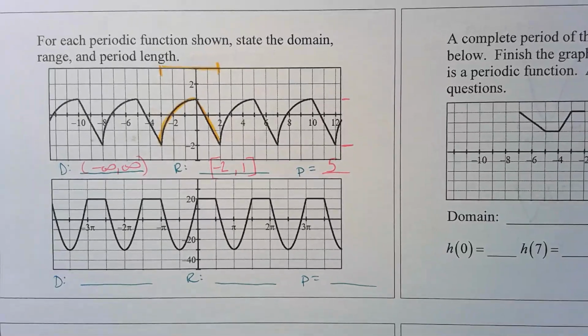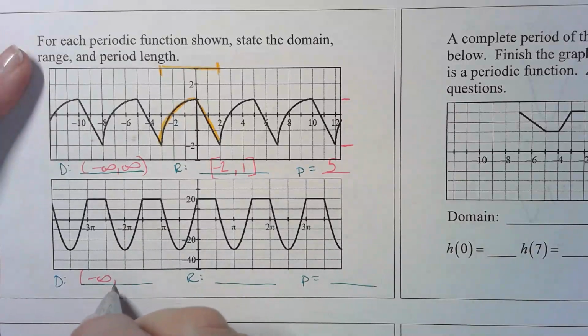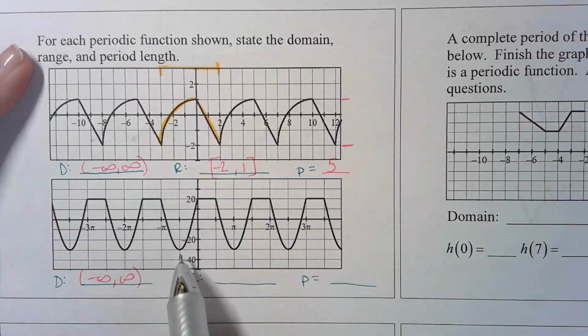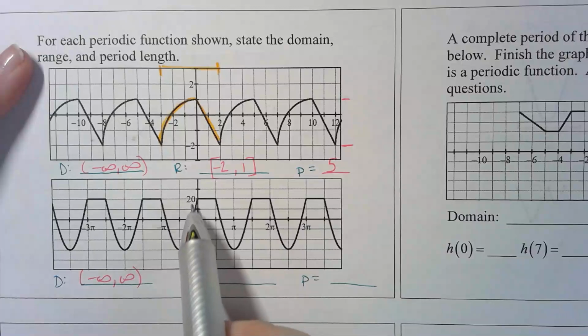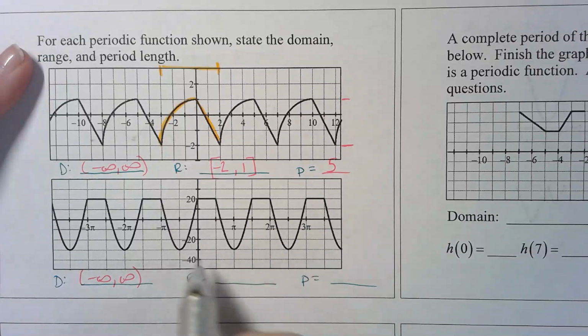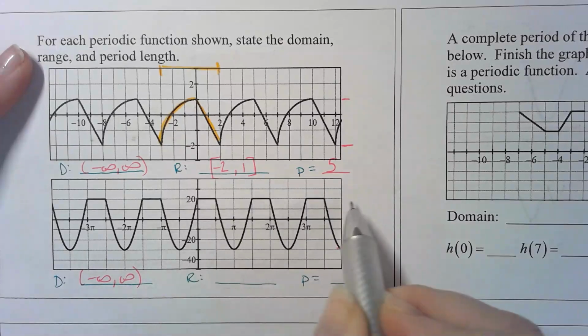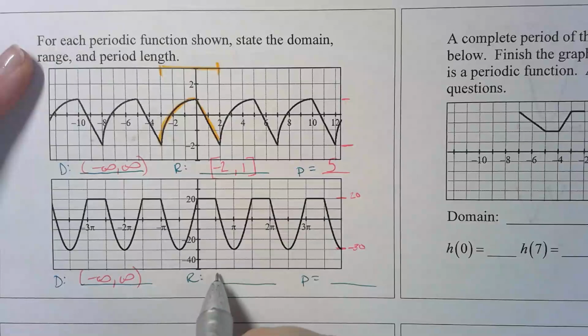Let's take a look at the next one. Domain, -infinity to infinity. The range, now look at the scale on the axis. So let's be careful. It looks like each block will be worth 10. So let's see, the bottom of this graph sits down here at -30. And the top of the graph is up here at 20. So my range goes from -30 up to 20.